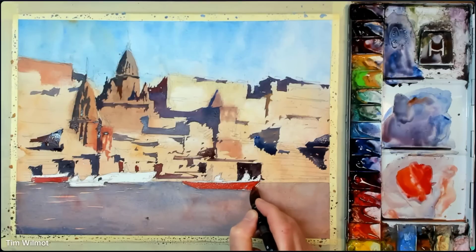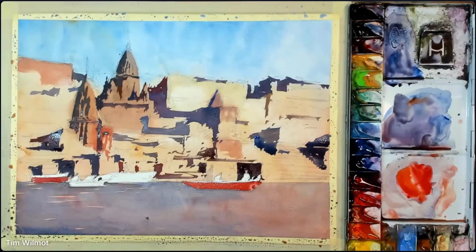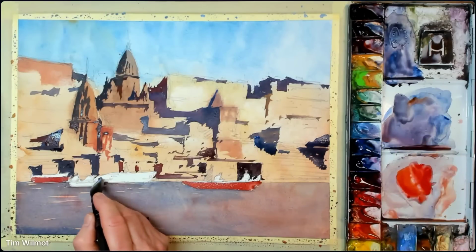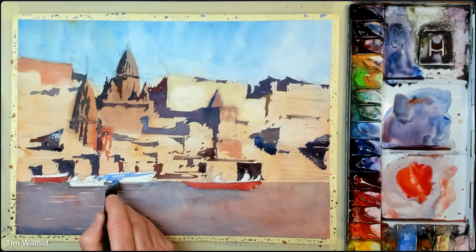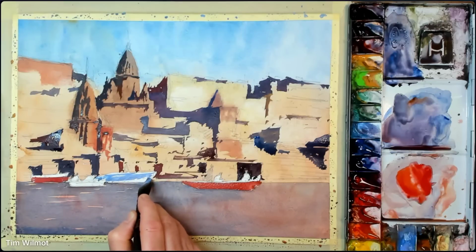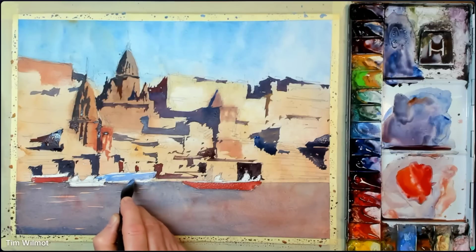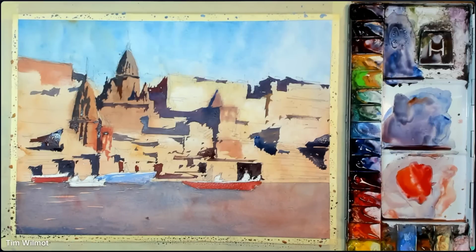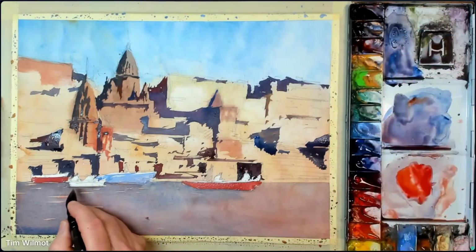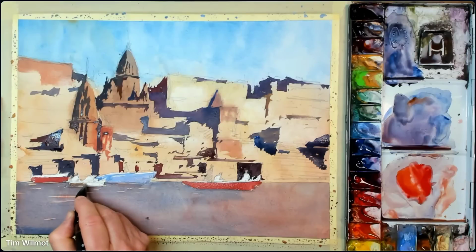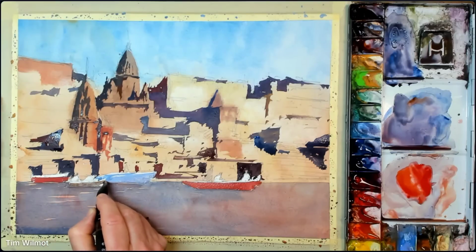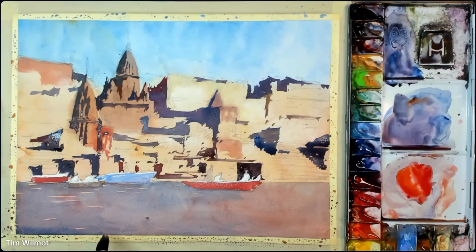There are more boats behind this one, but just keep it simple. Then a blue boat. These boats, they've probably been bashed about a bit. They need a little bit of repainting, some of them. And let's get in our brown boat there. There we go.